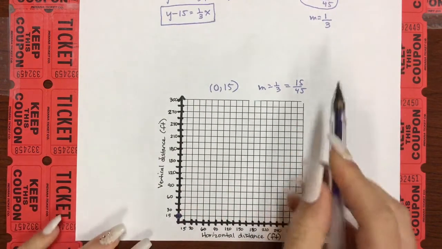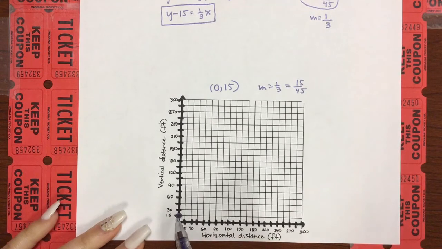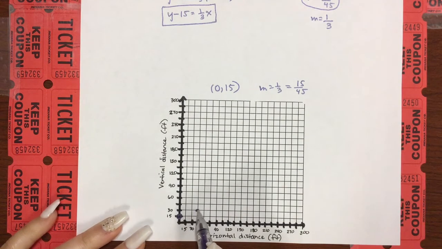From here, I'm going to have my slope, which is up 15 and over 45. So from here, up 15, over 45: 15, 30, 45 there.